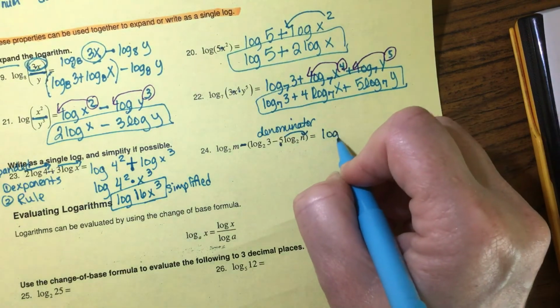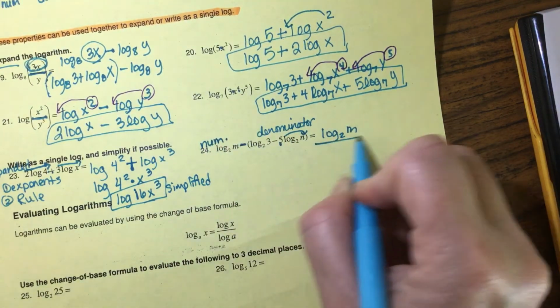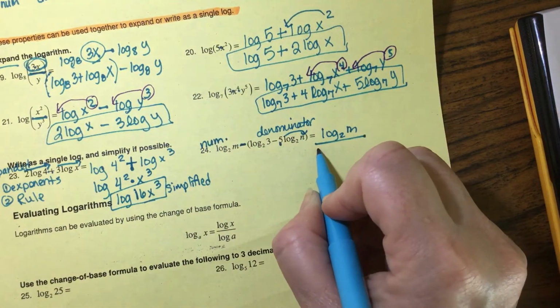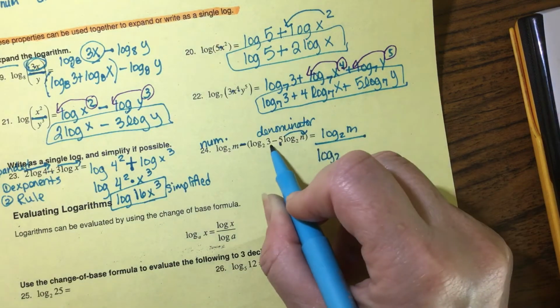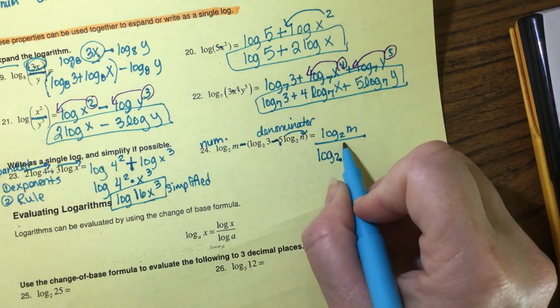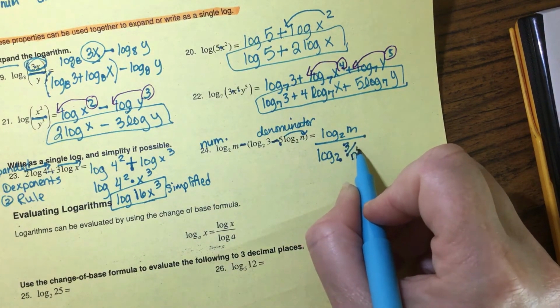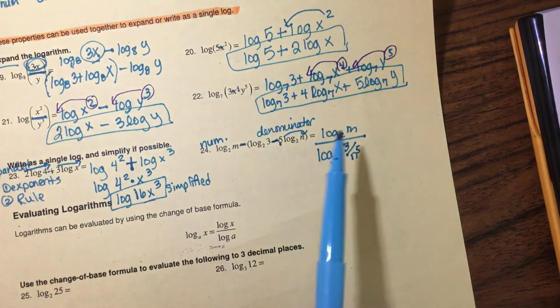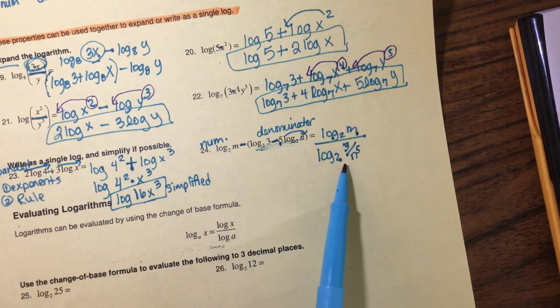So we have log base 2 of m as the numerator part, divided by, on the bottom, log base 2 of 3, and notice this is another subtraction, 3 divided by n to the 5th. So I had this log up here, and then this part, which is another fraction part down here.